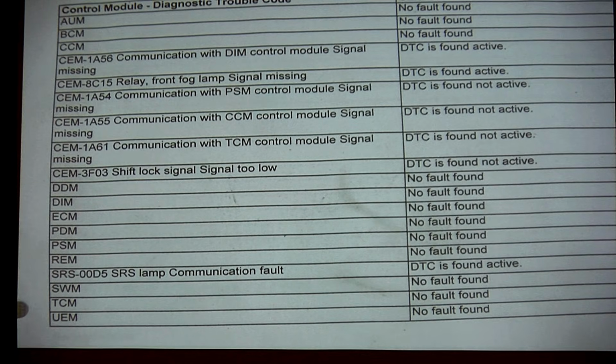Here's my fault codes. So we printed them out. This is a factory Volvo tool that I have. So basically, we've got the BCM nothing, CCM nothing. Now we've got an active code that's a CCM communication with the DIM. It's a driver information module, right? And that's active. The front relay lamp, he's got something, and it's found active. We have the power steering module, and the DTC is found not active, but it had one. So communication CCM, it's not active. The ECM is okay, the PDM, the RIM, no fault found.